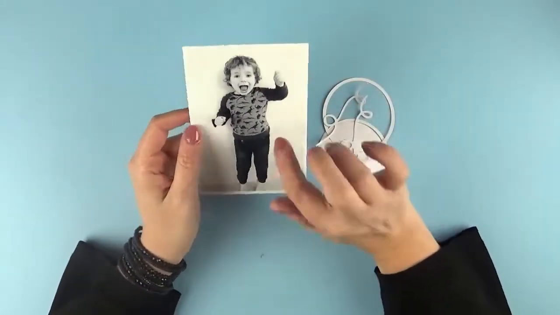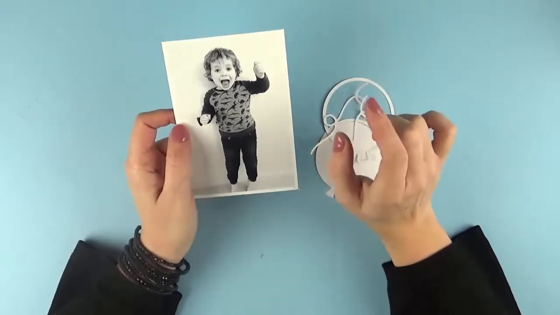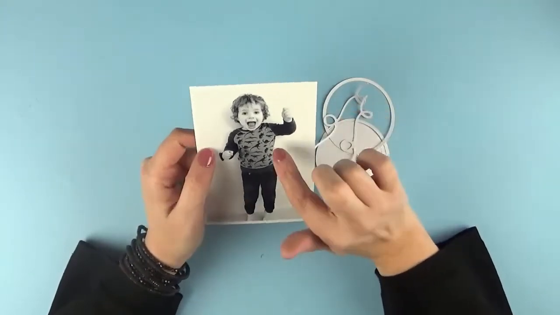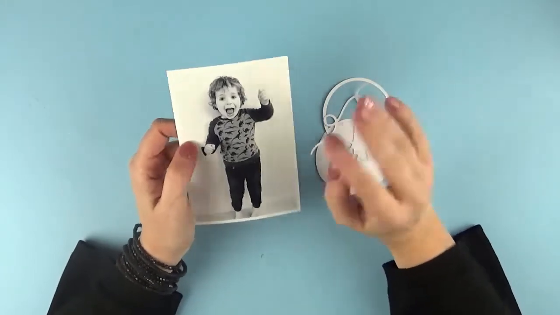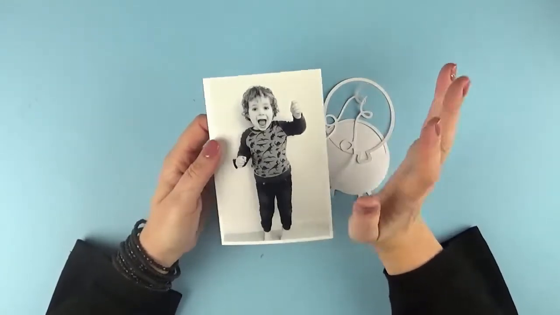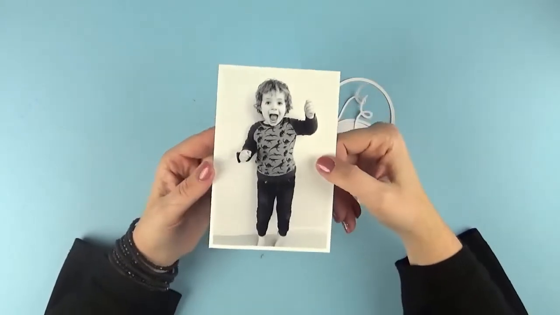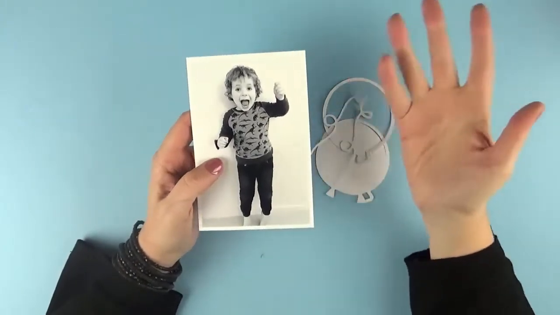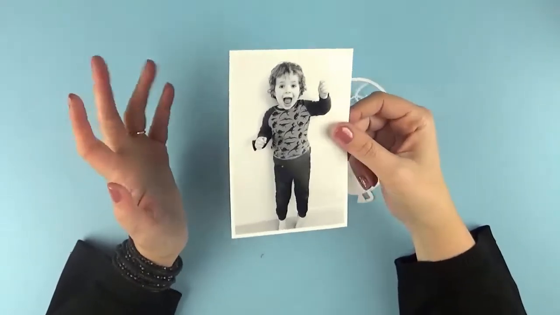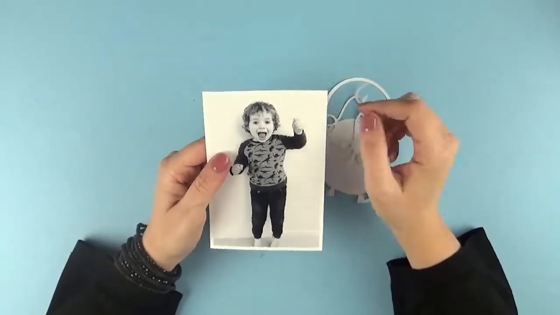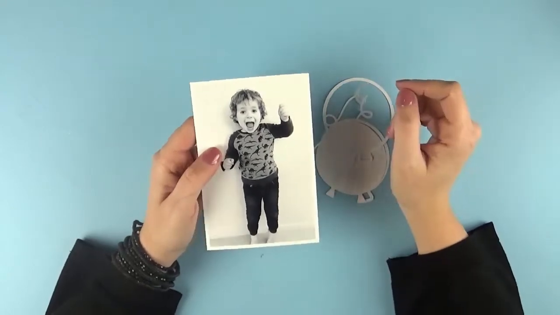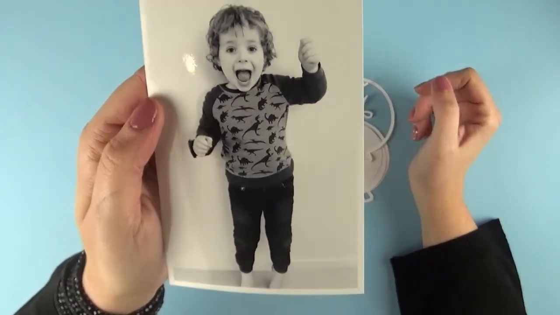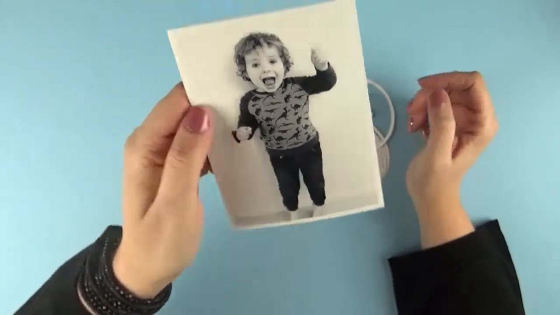So my little man, I can hardly even believe it, is turning 4 on Monday. So what I got him to do today, and I don't know where this idea even came from, was I got him to give me a bit of a smile or cheeky face, whatever he wants to do, because that's generally what I get when I ask for a photo, and pretend that he was holding a balloon. So there's the photo that I snapped of him.